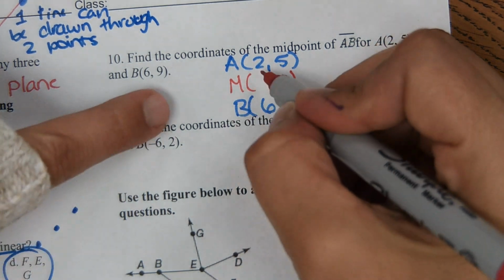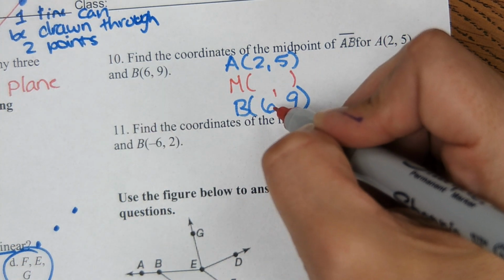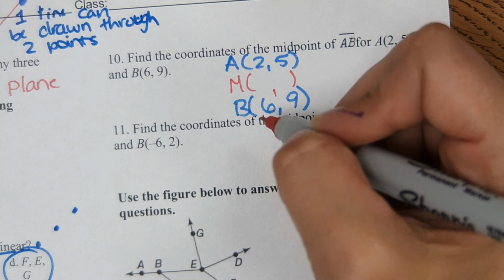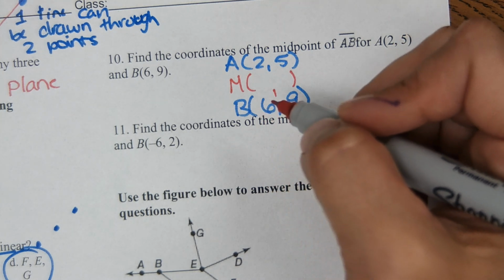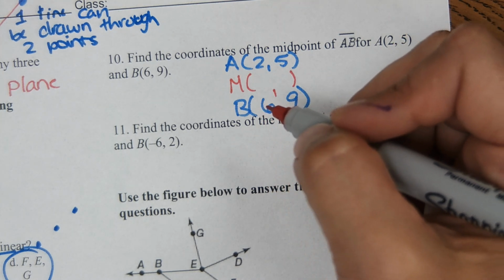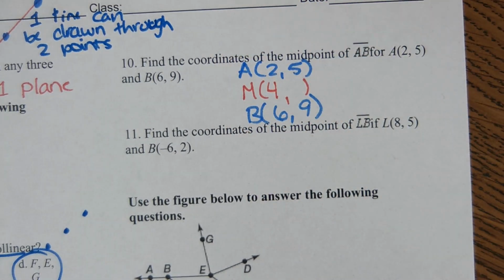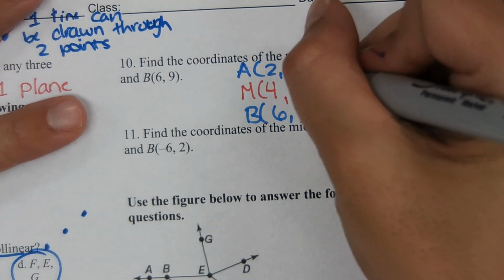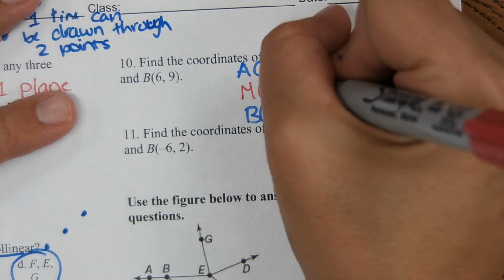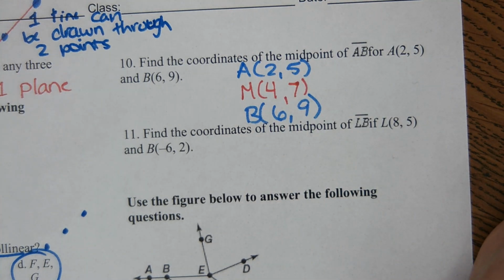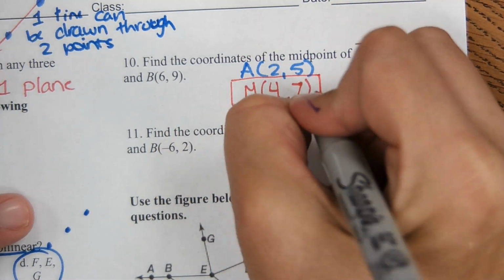So we can look for the middle of the x values. So the middle of 2 and 6 would be what? Anybody? 4. Yeah, it's 4. You were thinking 4. You're right. The middle of 2 and 6 is 4. The middle of 5 and 9 is 7. And that's your midpoint.